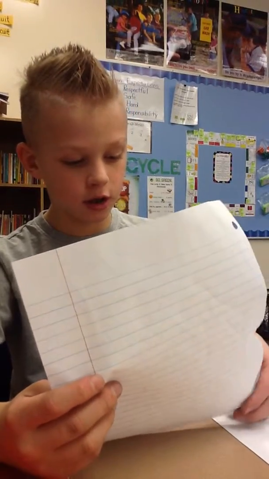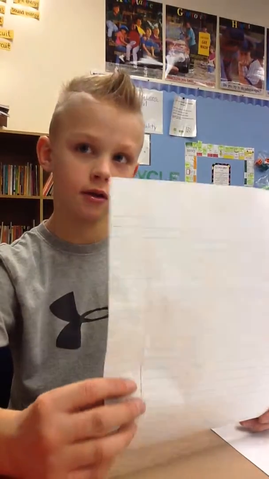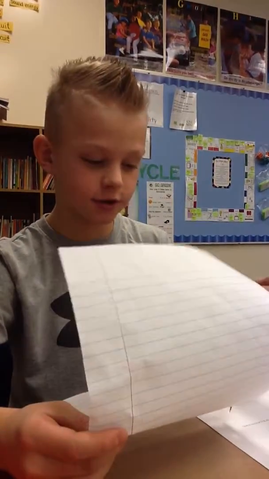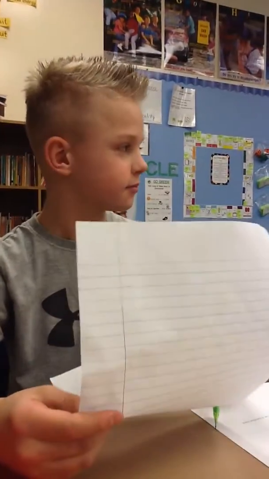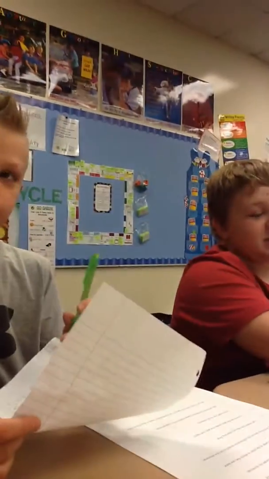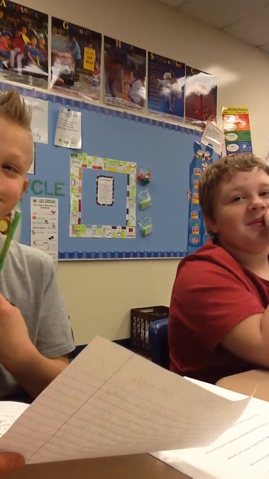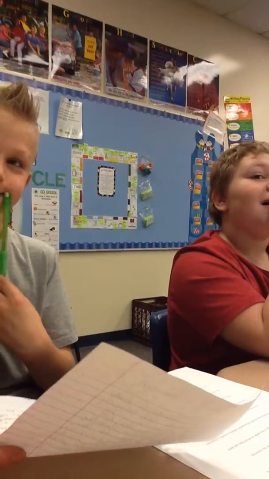Like, put it straight so you can see the end of it, like the pointy part. The pointy part should be pointing towards you. Yes, the soft smooth part you put in first. Yeah. And the biggest part you put in first. Anything else?